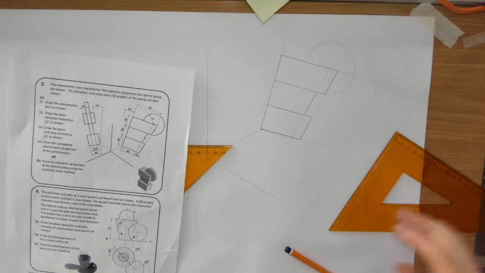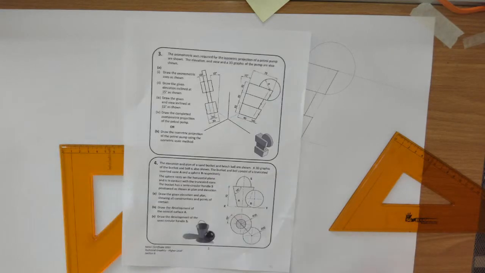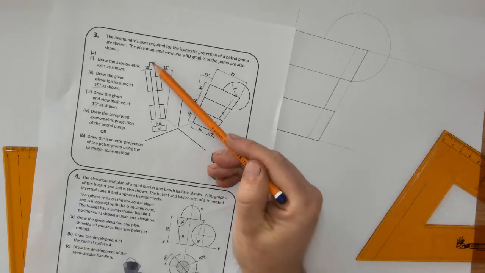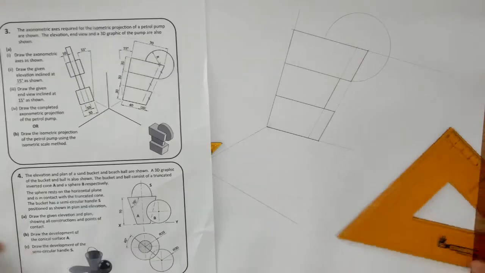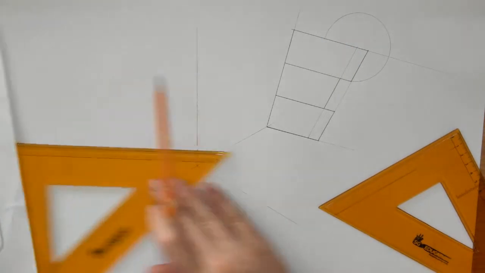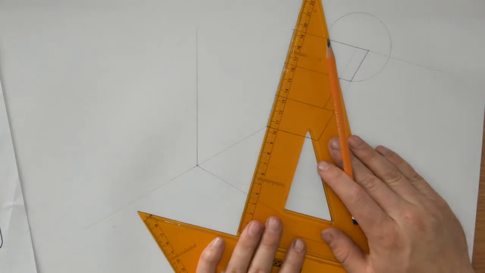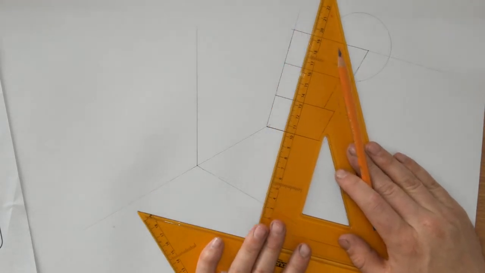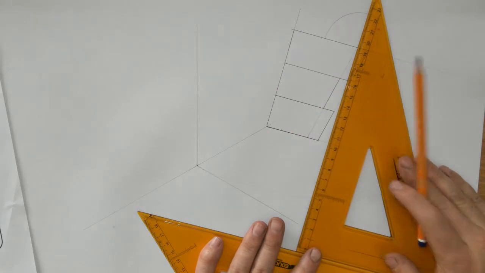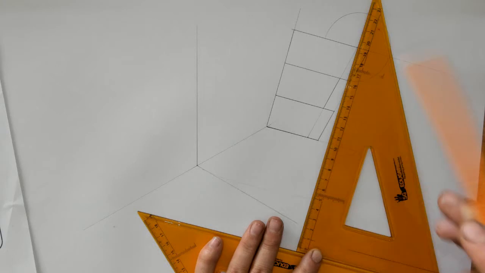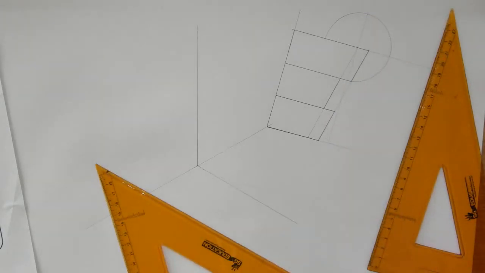Now, we can start on the end elevation here, the end view. Zoom in there, make it better. What we're missing is the height of that. So we're going to draw in a line here parallel to the edge of the petrol pump, so it's inclined at 15 degrees off vertical, and it's going to pass right through the center. Okay, and we'll need the height of that there to transfer it over.